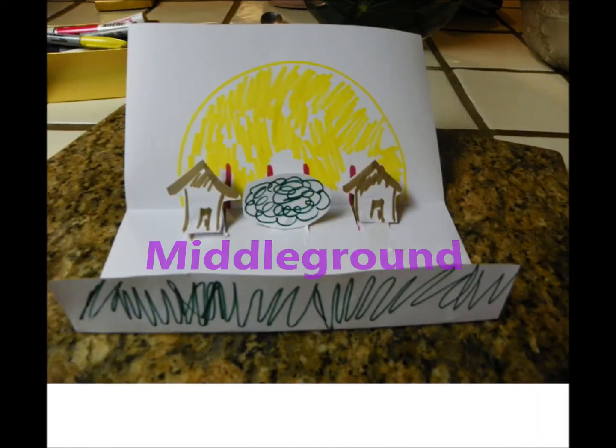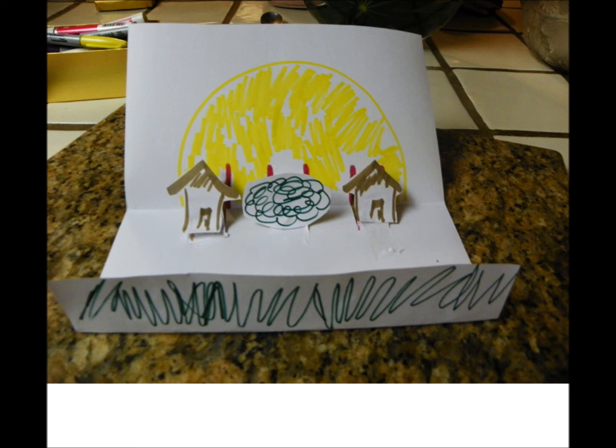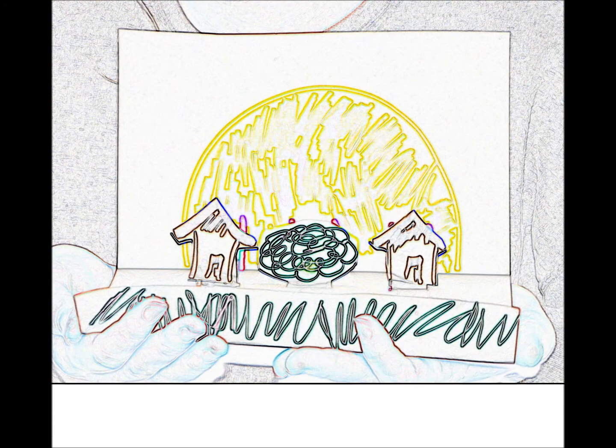At last, we are ready to develop our foreground. Fold up a small portion of the paper at the very front. You'll now choose a foreground to develop. I find that grass is one of the easiest options. However, there's no need to limit creativity. There you have it. Background, foreground, and middle ground. Can you identify which goes where?